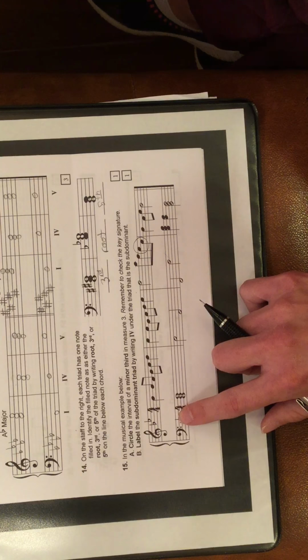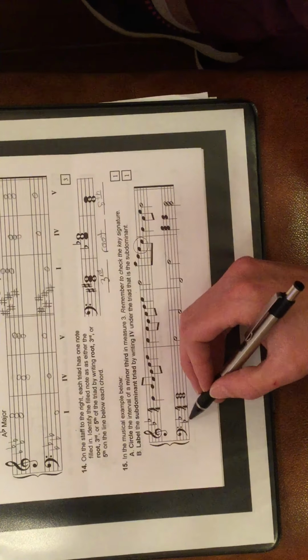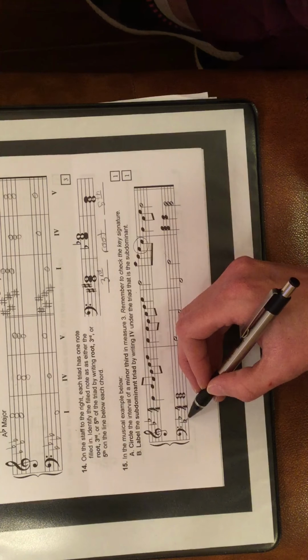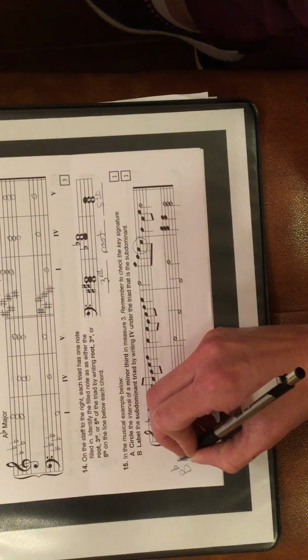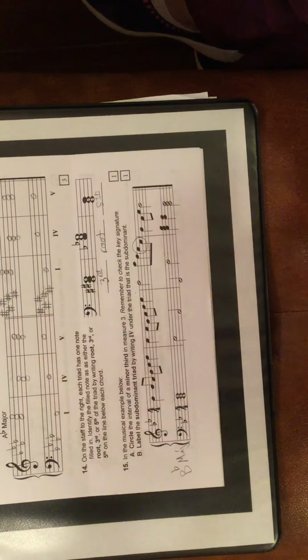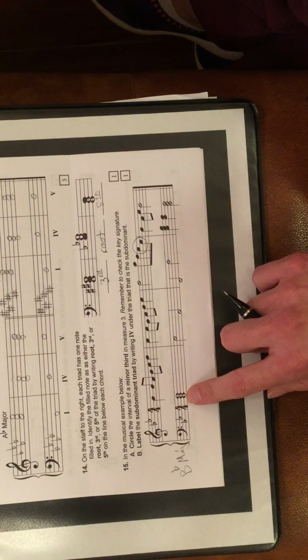So that would be, wait a second. No, my brain is so tired. Hang in there with me, guys. You go back 1 flat, so last flat, then back. This is the key of B flat major. Okay, B flat major, so here we have B flat chord.